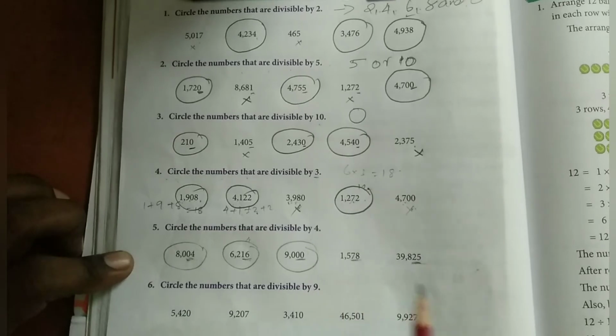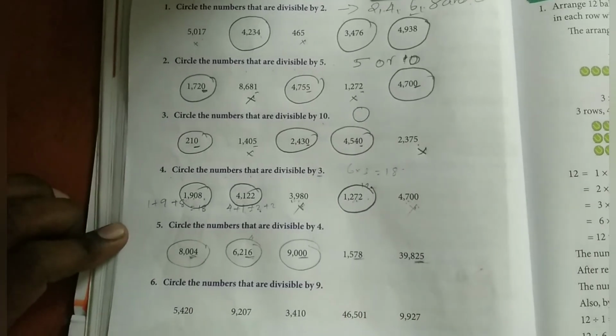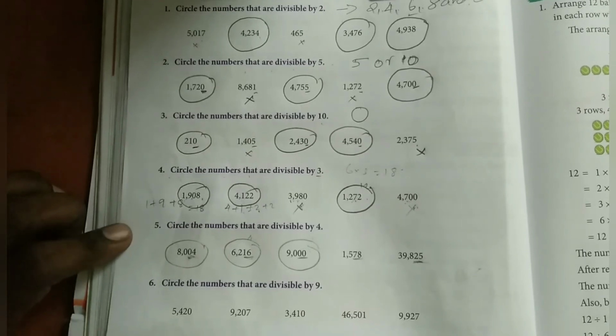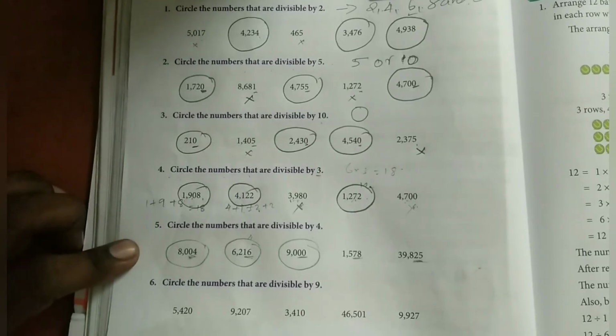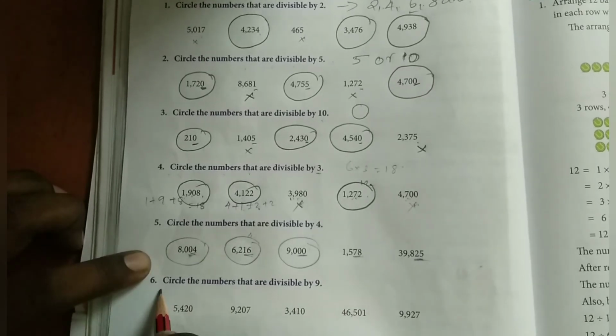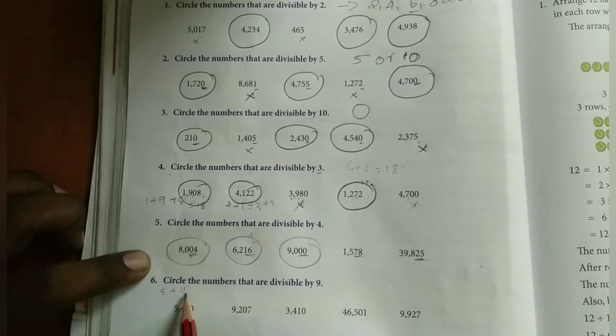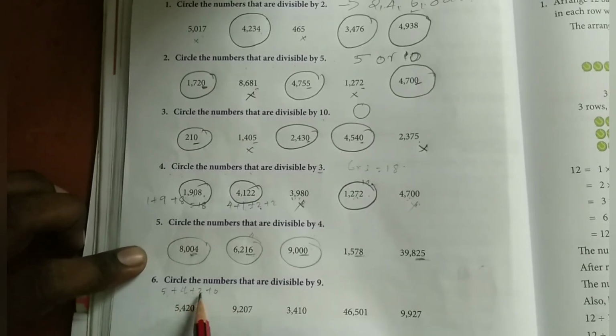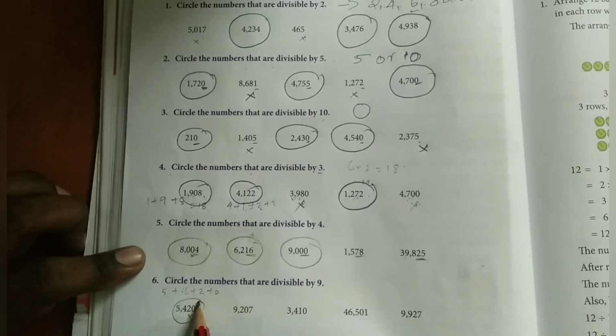Okay. Next, come to the next: circle the numbers that are divisible by 9. For 9 also, the same thing. You should add the digits. You should find the sum of digits. Okay, let's check the very first one. 5 plus 4 plus 2 plus 0. 5 plus 4 is 9. 9 plus 2 is 11. So it is not possible. Leave it.